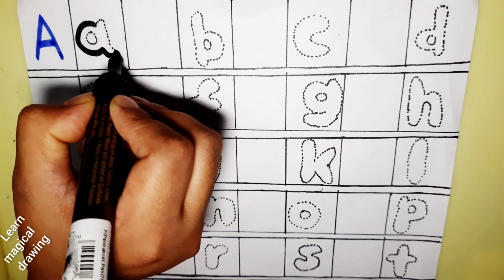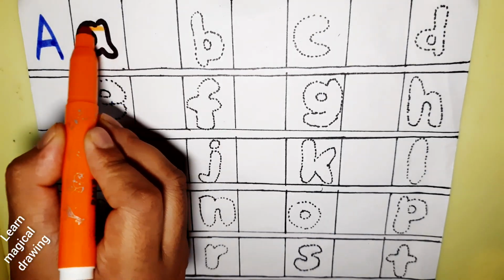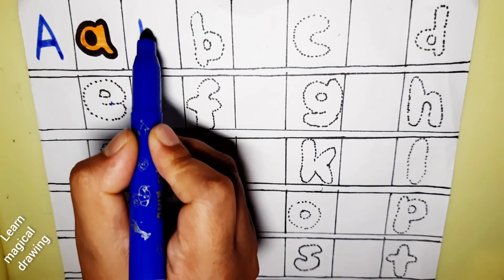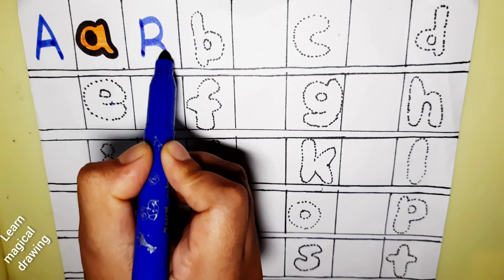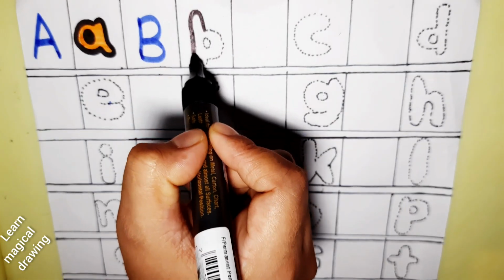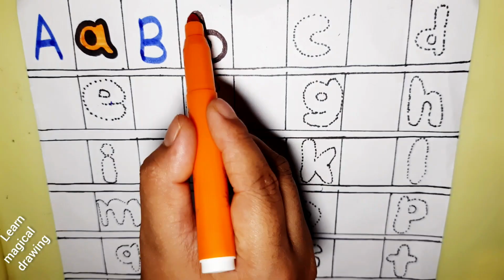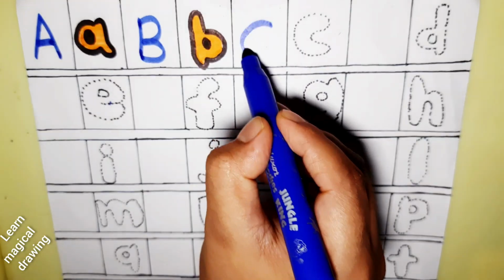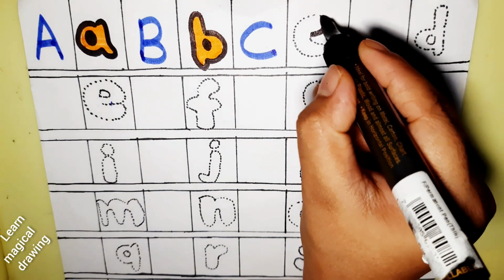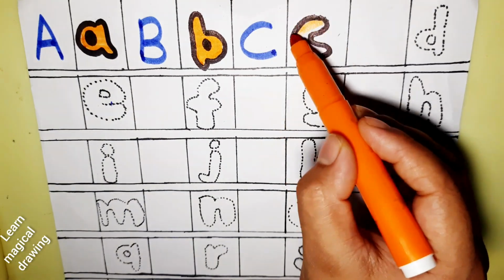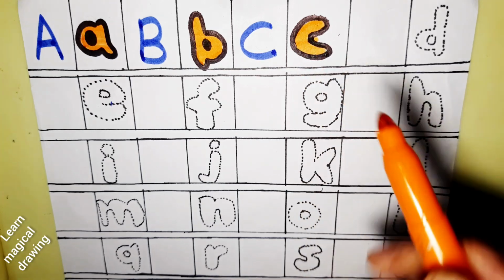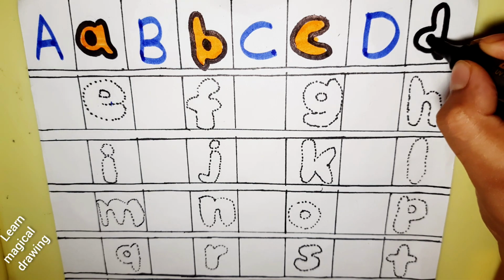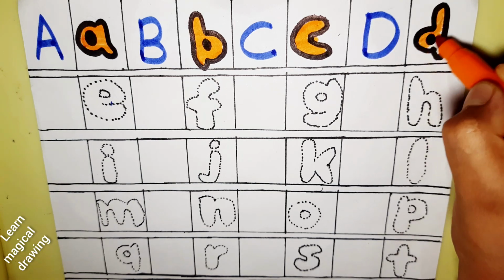A for apple. A. B for book. B. C for cat. C. D for dog. D.